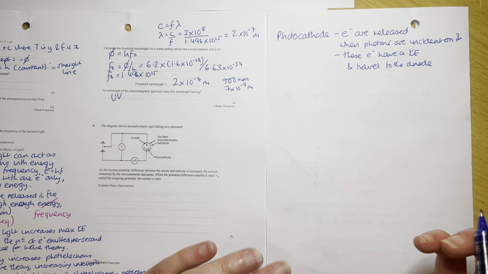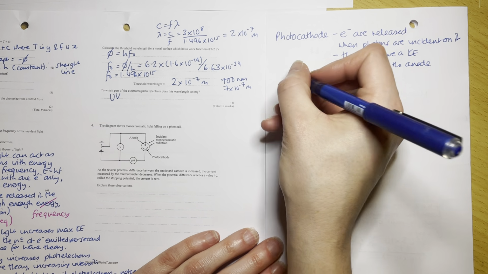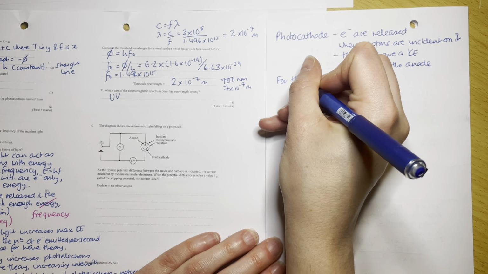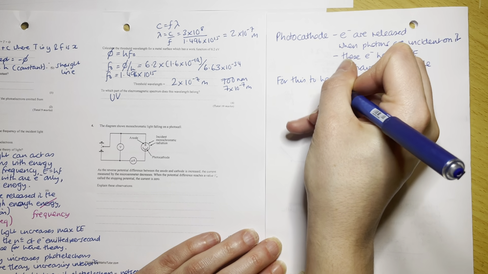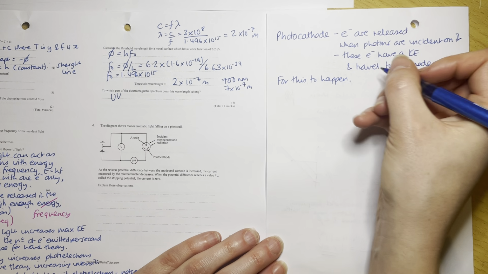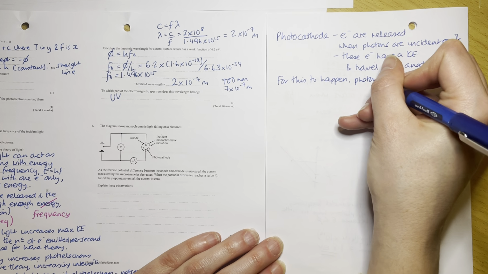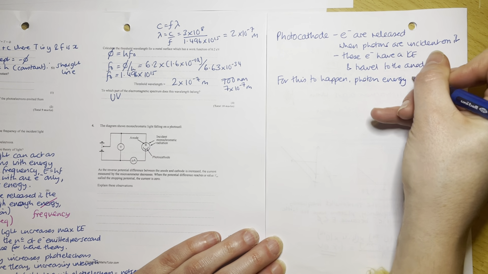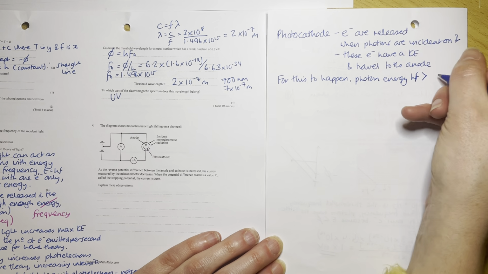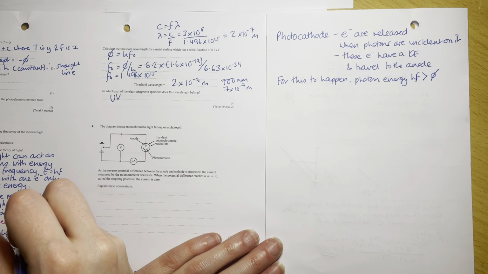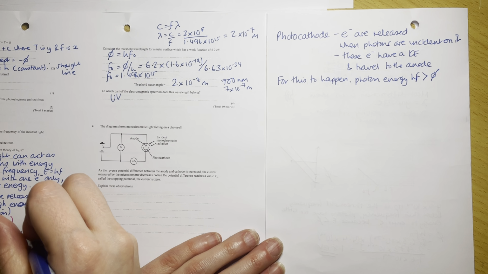Now, what we know is for this to happen, the photon energy, hf, must be bigger than the work function phi. Obviously, you need to write this in proper English.